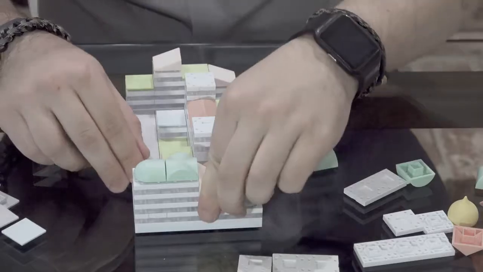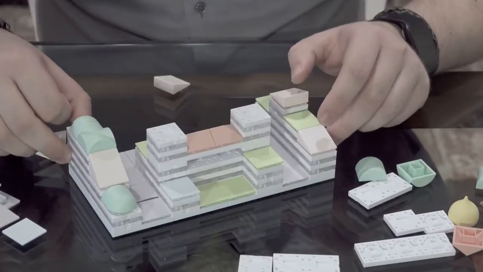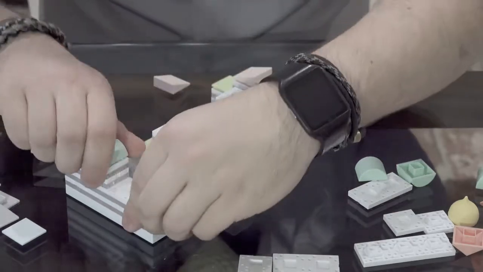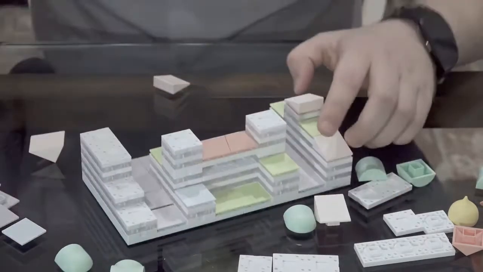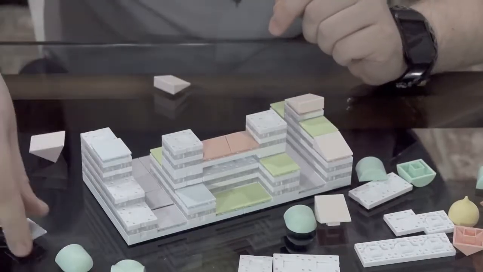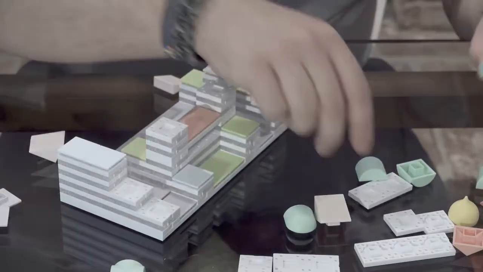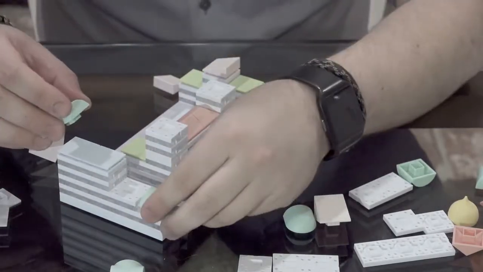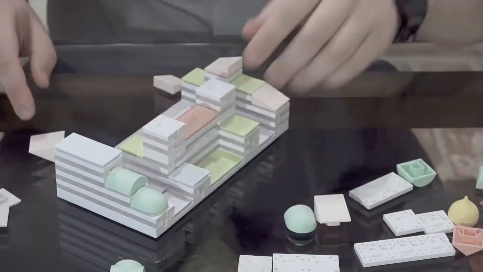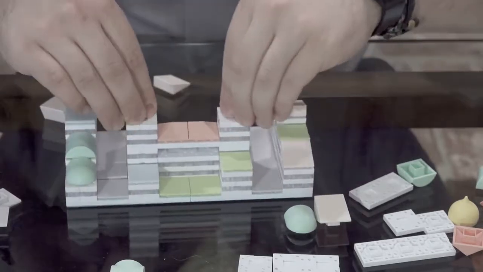Is that a little bit better? Nah. Alright, let's just start that over. Let's maybe roof these two flat, and let's take this one and we'll do that. Yeah, I like that. A little bit better, a little bit more realistic.